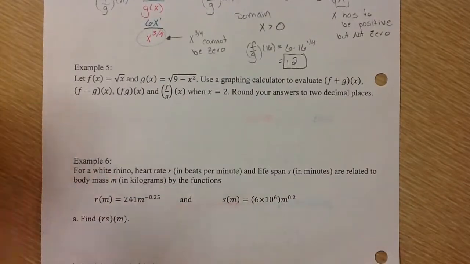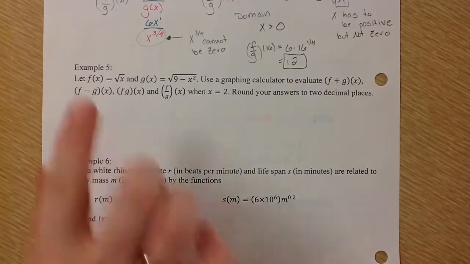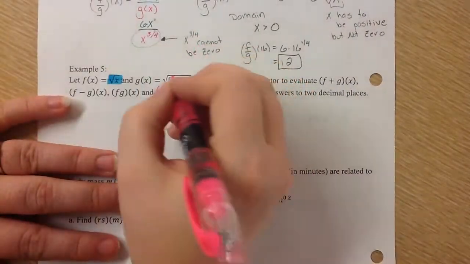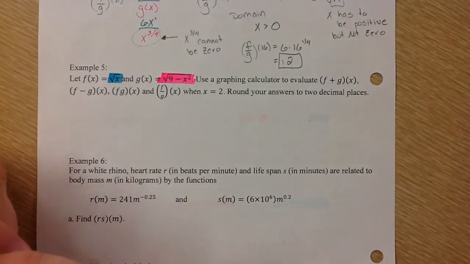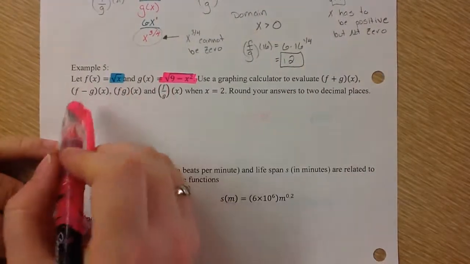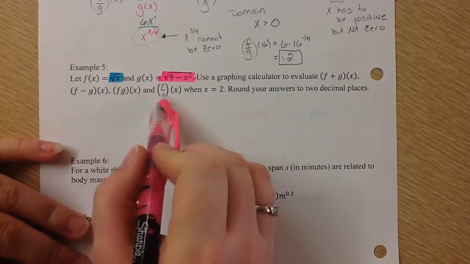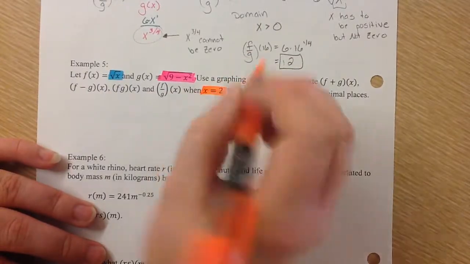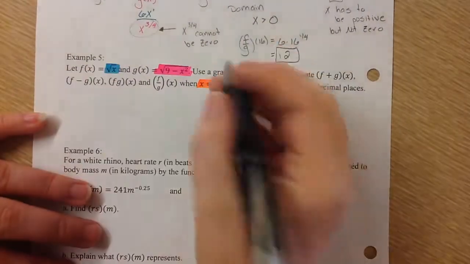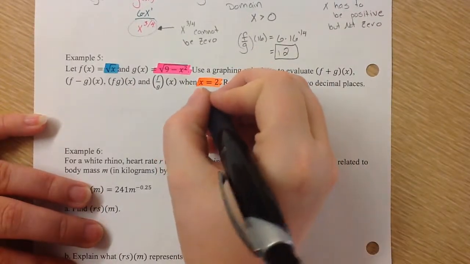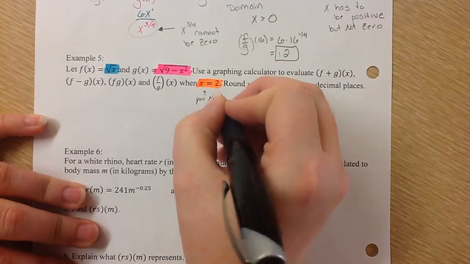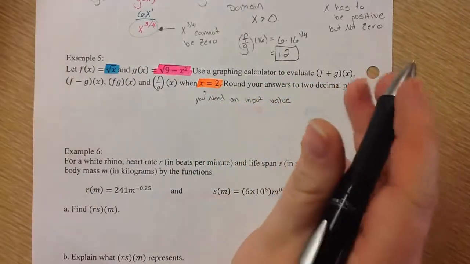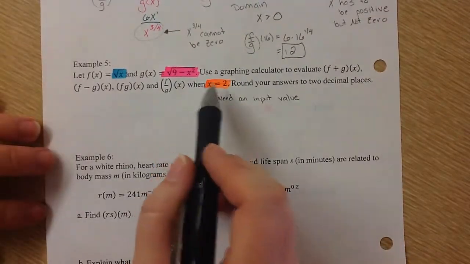So I'm going to walk you through the steps on how to do that. They said let f of x equal the square root of x. Let g of x equal the square root of 9 minus x squared. Use a graphing calculator to evaluate f plus g of x, f minus g of x, f times g of x, and f divided by g of x when x equals 2. So you really need to know what your input is. Just to be able to do it in your calculator, you need an input value. If you don't have an input value, you can't really do this in your calculator. So you need that input value.